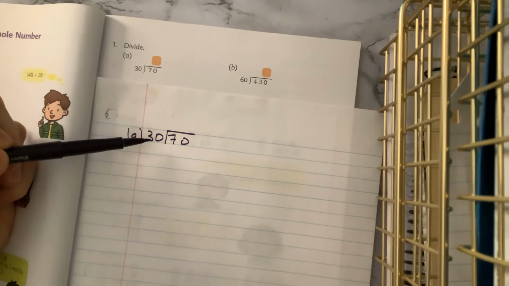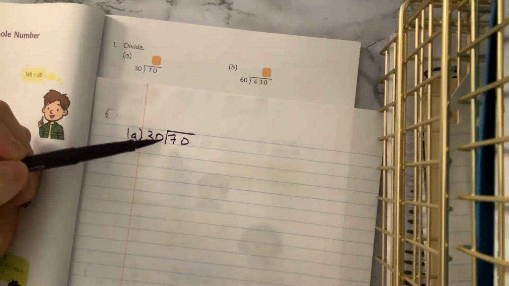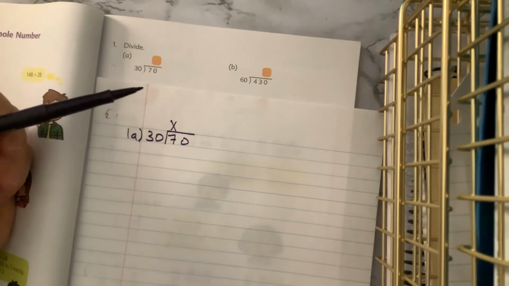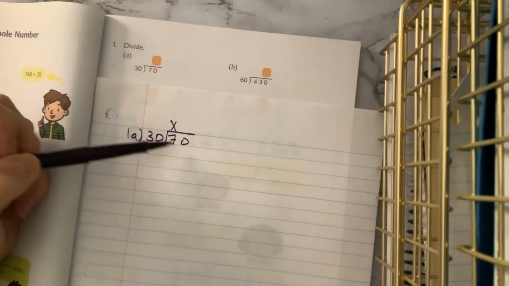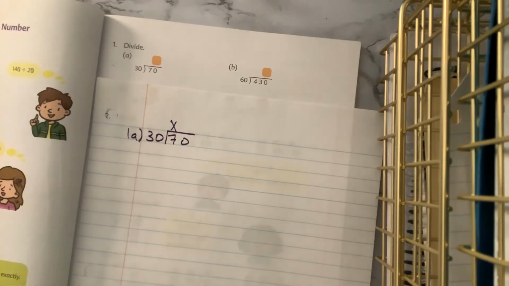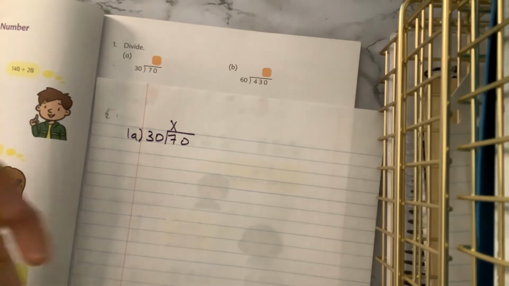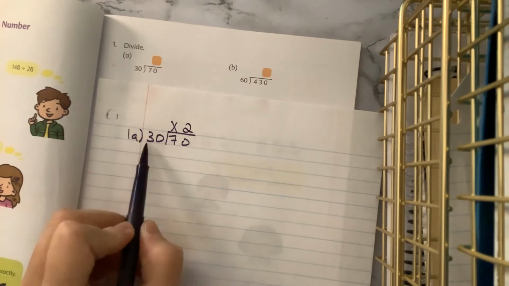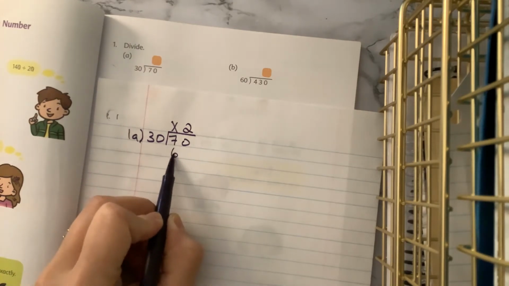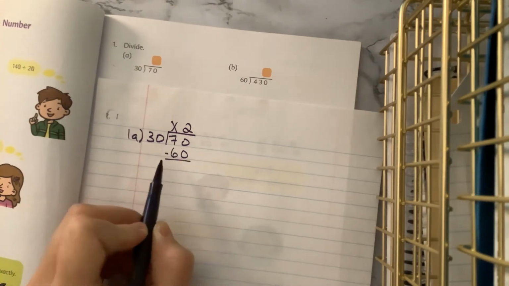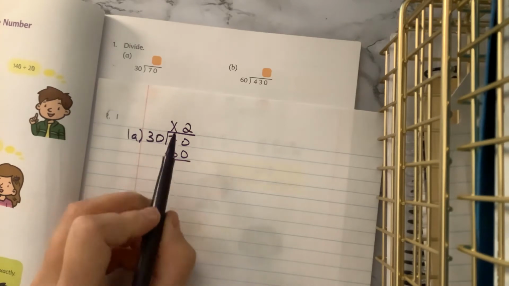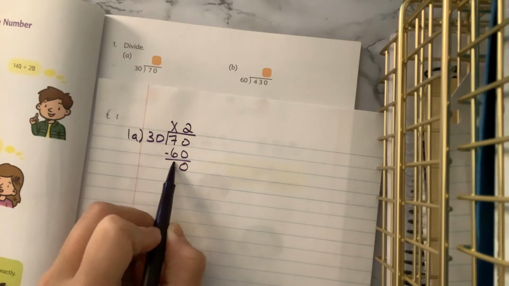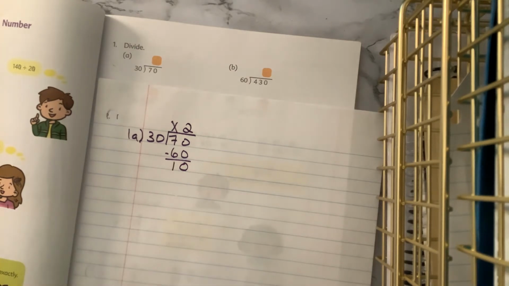So we start with step 1, which is to divide. So 7 divided by 30, we can't do that. So now we say 70 divided by 30. That goes in twice. 2 times 30, we multiply for our second step, is 60. Step 3 says to subtract. 0 minus 0 is 0. 7 minus 6 is 1.